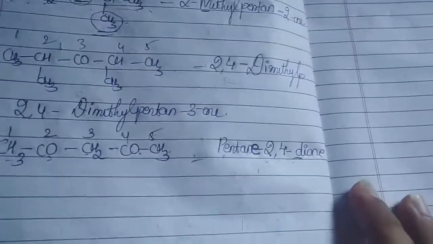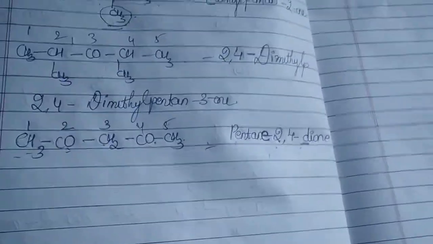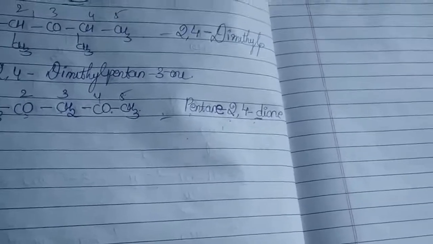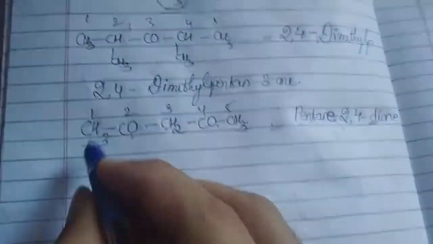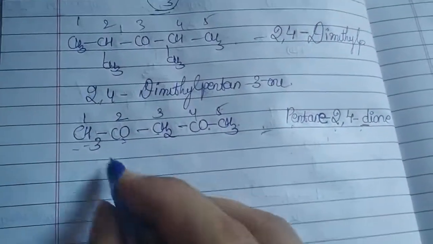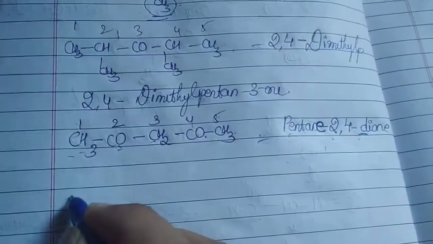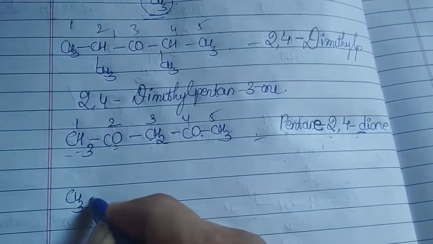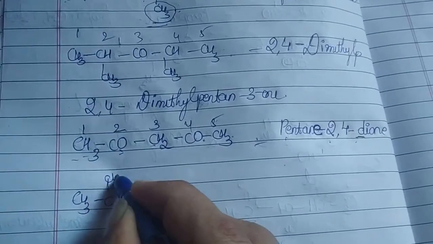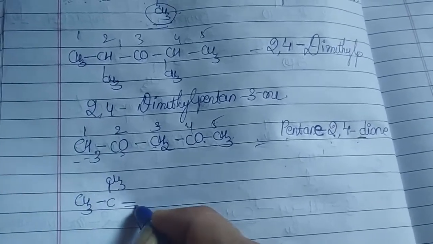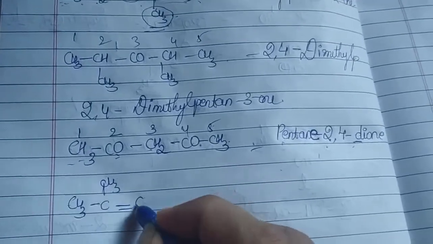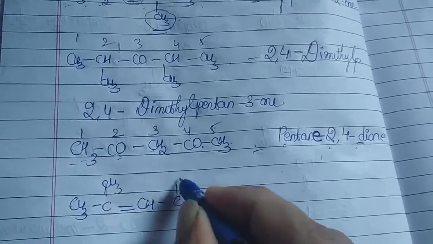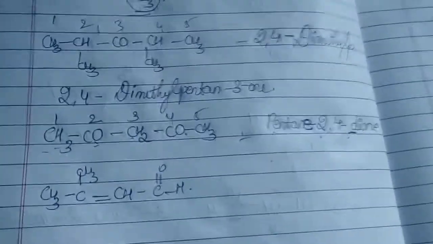But now the question, let us take some tricky one. Once again jumping back to my aldehyde. Till now we have come to know how to write the IUPAC names of aldehydes and ketones. Now let's play certain tricks with our aldehydes and ketones. For example, if I take CH3, CH double bond CH, and you're having C double bond O and an H. What will be the name of this compound?